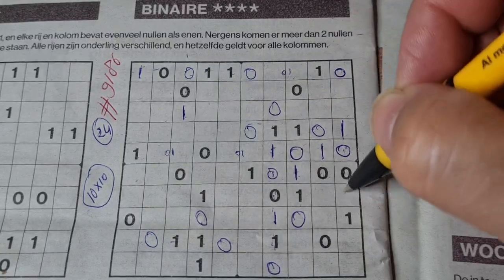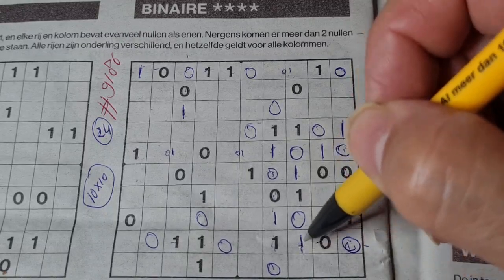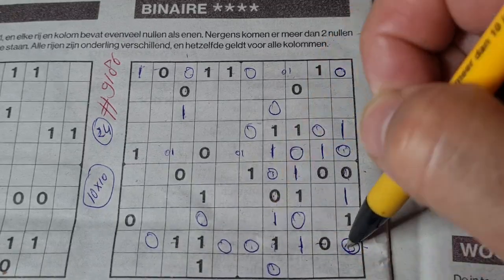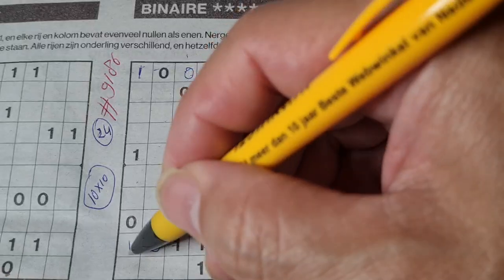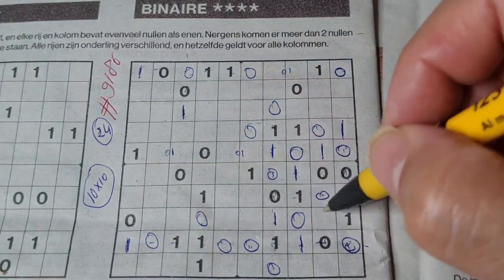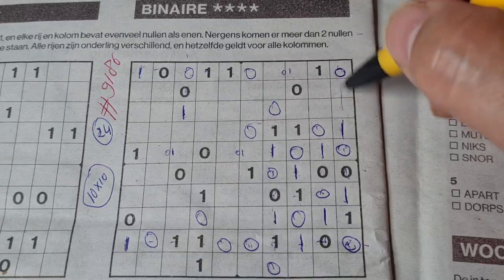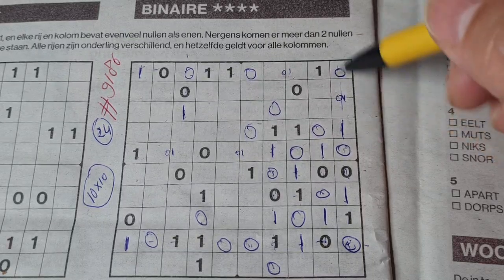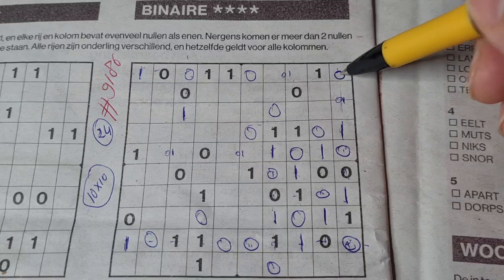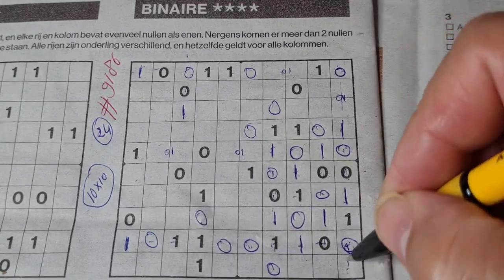Double O, here one, there one. Double one, here no, there no. Double O, here one, there one. Double one, here no, there no. 1, 2, 3, 4, 5 O's, so the rest are ones. Between the ones comes an O. Between the O's comes a 1. And I know between an O and a 1 with two empty boxes between, there's always an O and a 1 there, but I do not know in which order. So we have first O, second O, third O, fourth O, fifth O. So that box should be a 1.